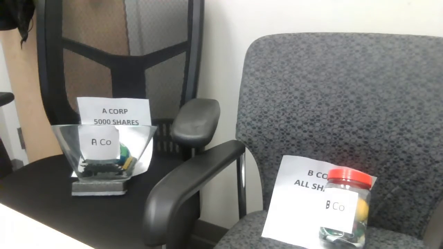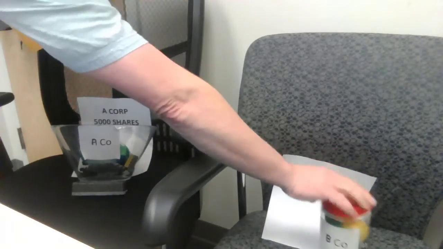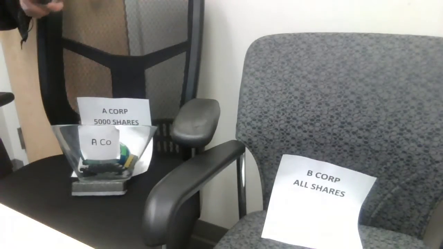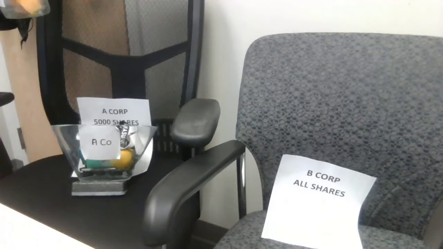So the first transaction we looked at was the acquisition of net assets using cash. So cash comes out of ACO. They get all the assets and liabilities of BCO. And BCO has some cash.